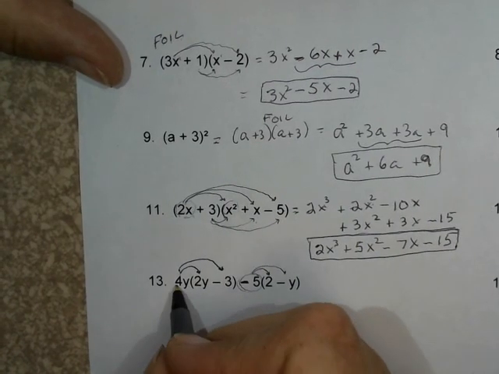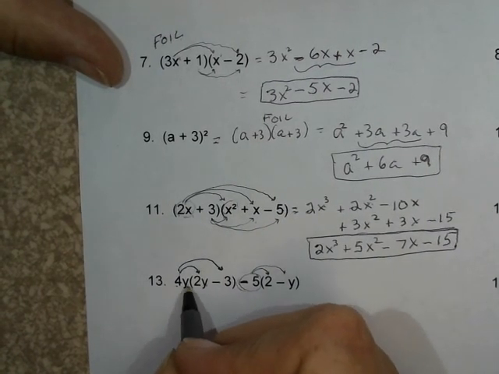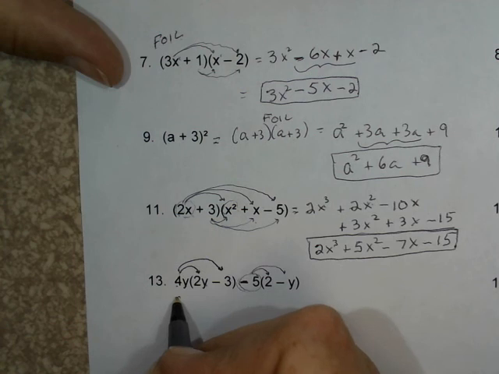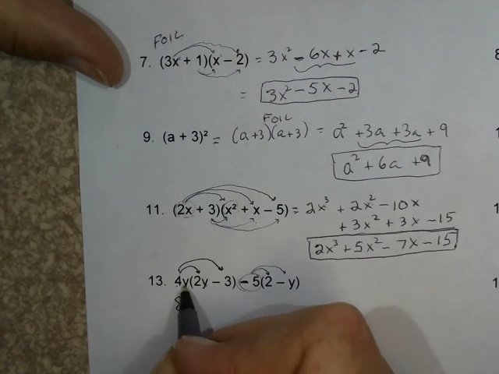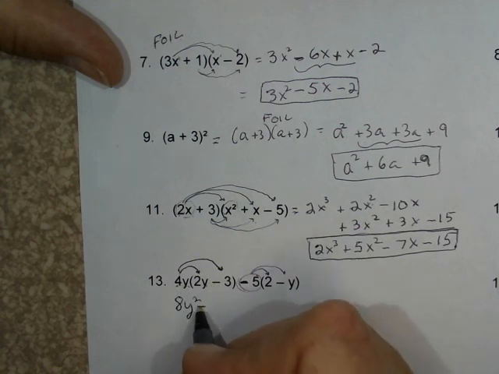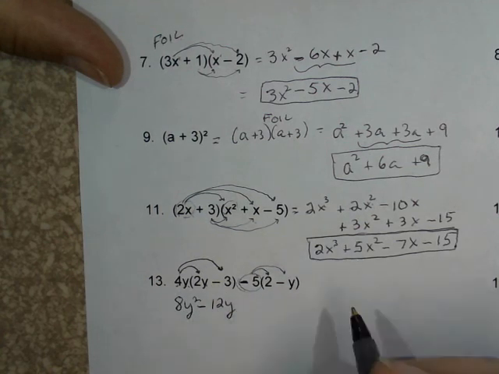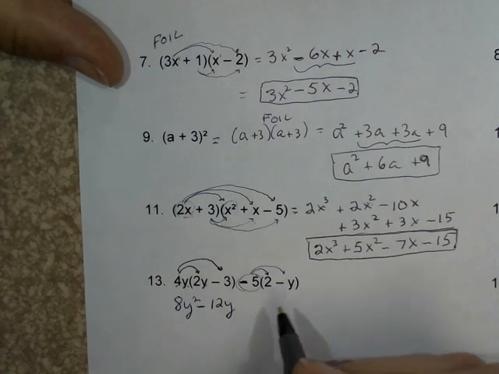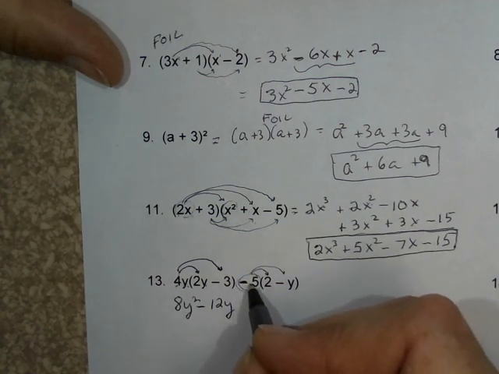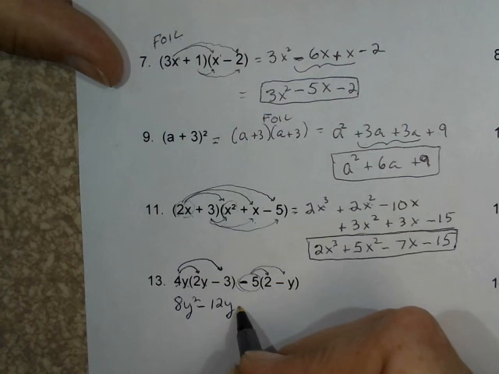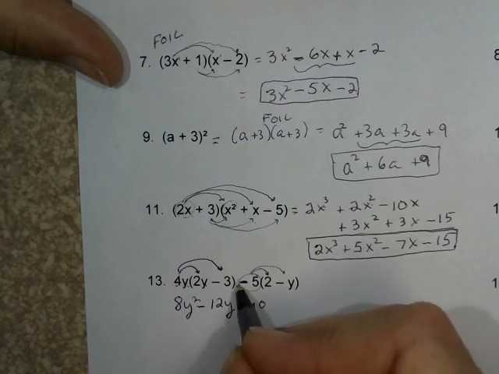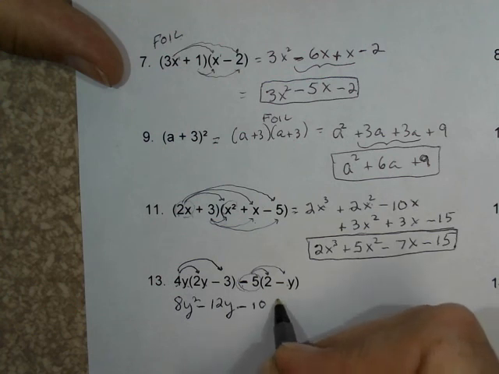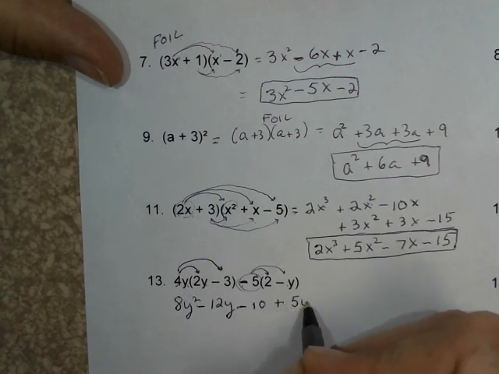So let's distribute 4y times 2y. You multiply 4 times 2 and get 8. Multiply y times y, and that's y squared. 4y times negative 3 is negative 12y. So that's the first thing distributed. Now we're going to distribute the negative 5 into this binomial. So negative 5 times positive 2 is negative 10. And negative 5 times negative y is a positive 5y.